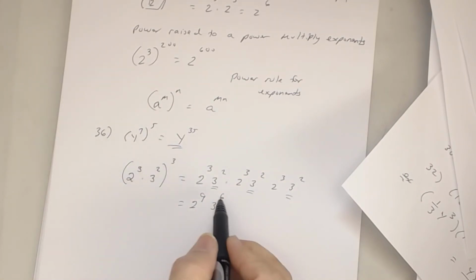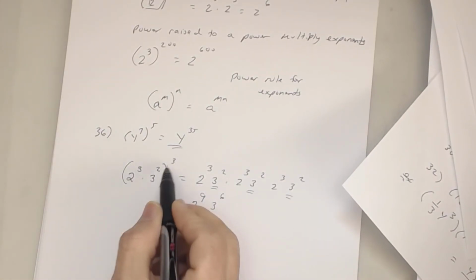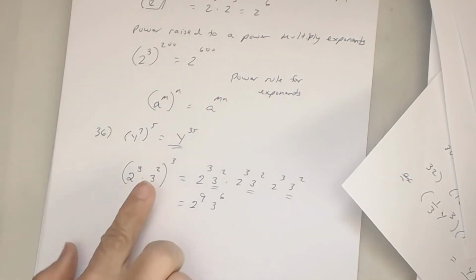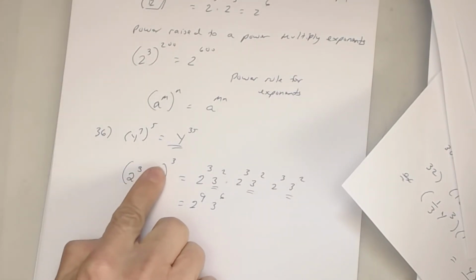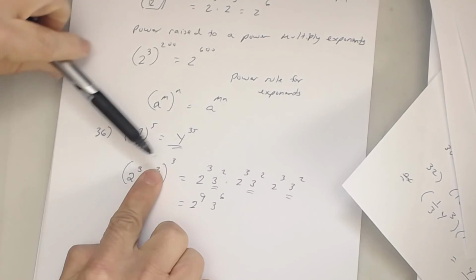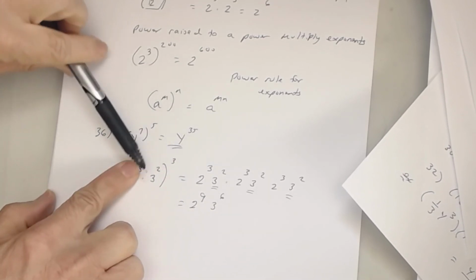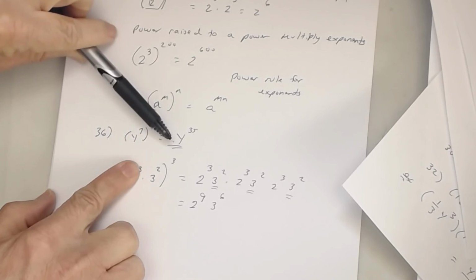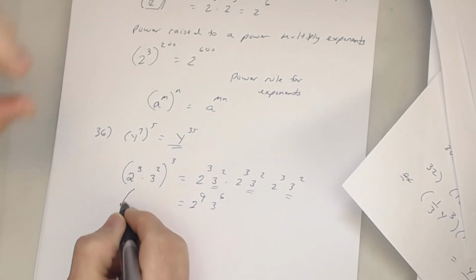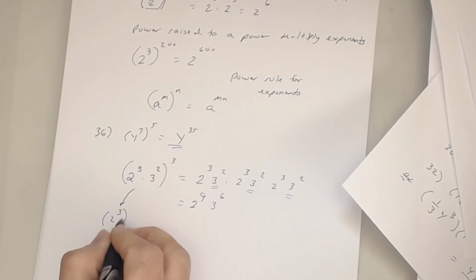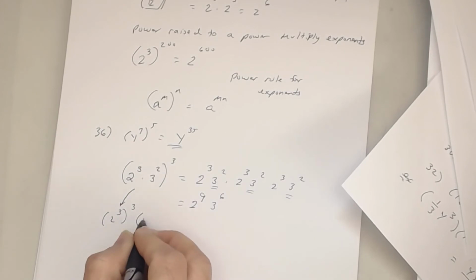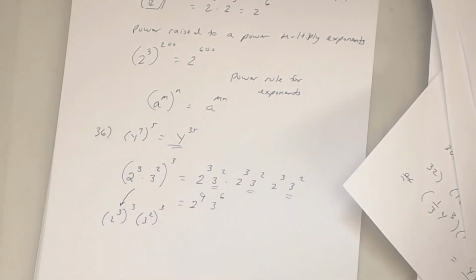Okay. How can I get that 6? 3 times 2. So basically you're saying this. I'm going to cover this up. Watch my finger. You're basically saying 2 cubed raised to the third power, and then you're saying, I'm going to cover this one up now, 3 squared raised to the third power. So here's the idea. In your mind, you're saying 2 cubed raised to the third times 3 squared raised to the what? The third.